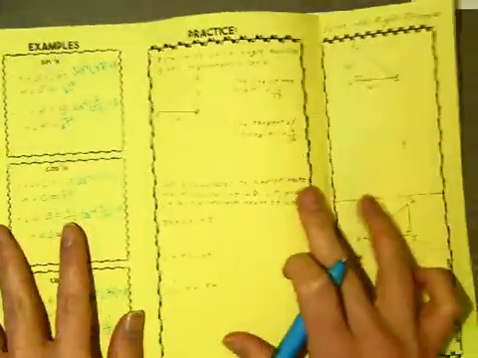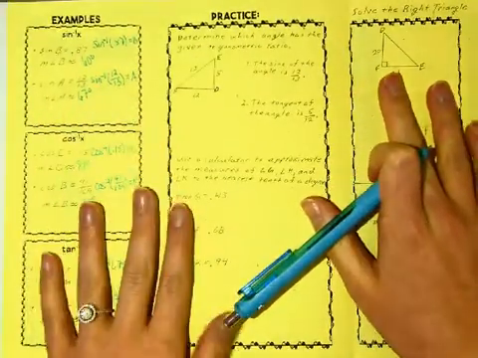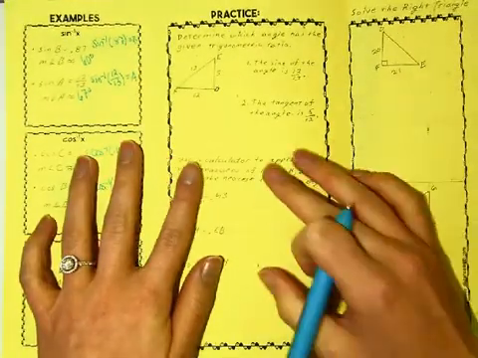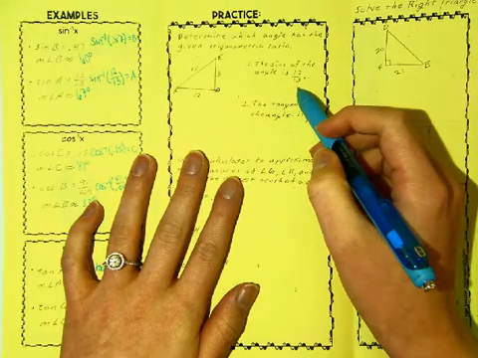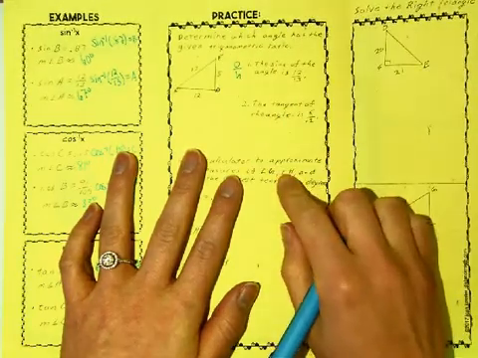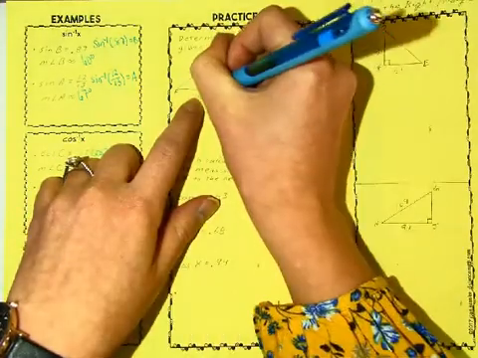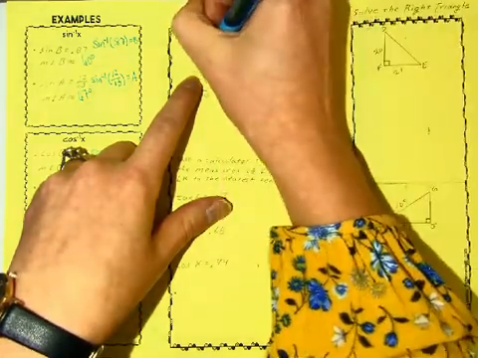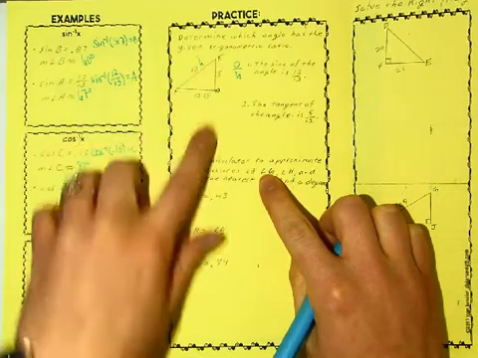Okay, so now let's look at an example of a triangle. It says, determine which angle has the given trigonometric ratio. So it says the sine of the angle is 12 over 13. So remember, sine is opposite over hypotenuse. So if we have 12 over 13, then 12 is our opposite side and 13 is our hypotenuse. So what angle is opposite of 12? That's angle E.